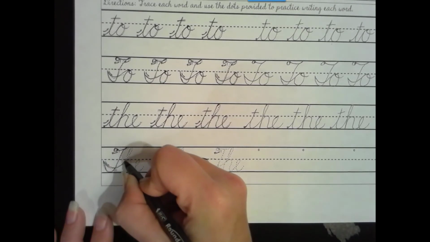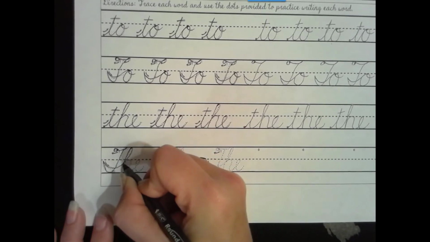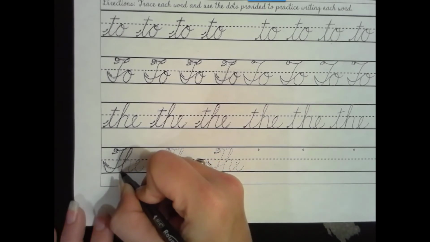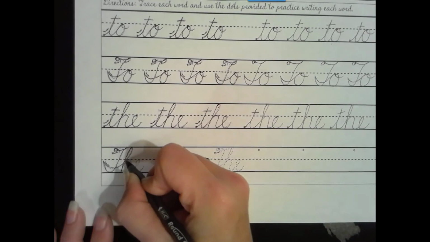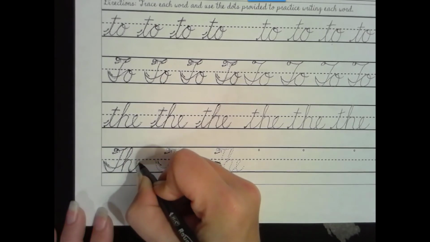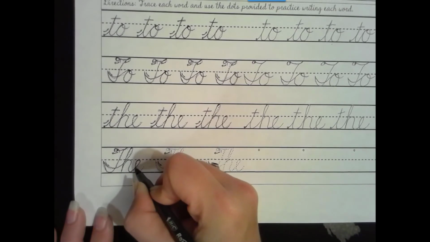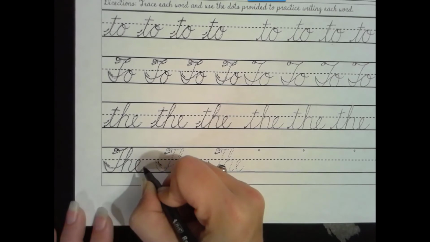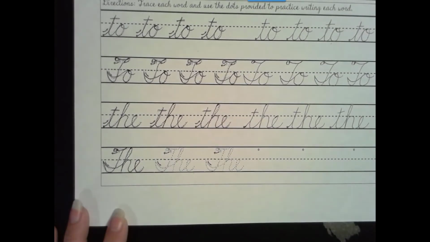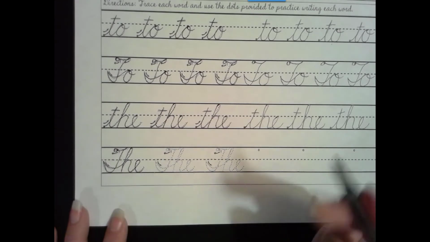Now I'm going to slant all the way up to the top, curve back, go down to the bottom, retrace that line to the middle, curve down to the bottom, curve to the middle. I'm going to slant back, make my loop backwards, and then my tail. If you chose to cross it after, that's the time you'd cross it.